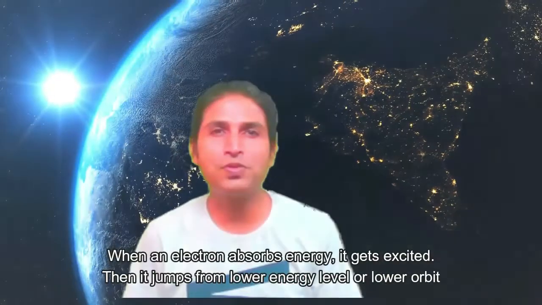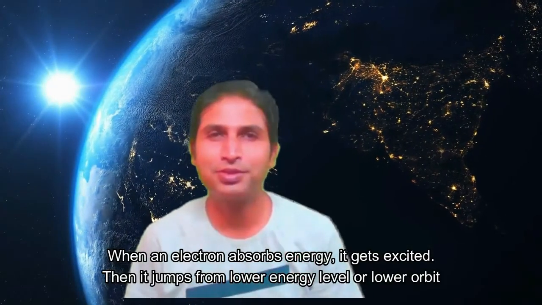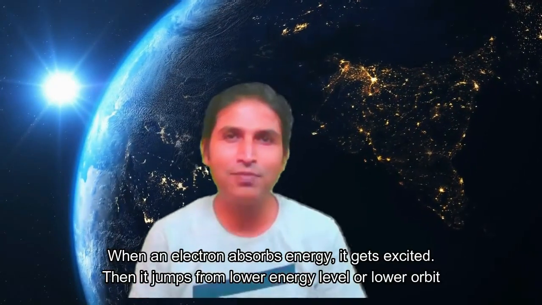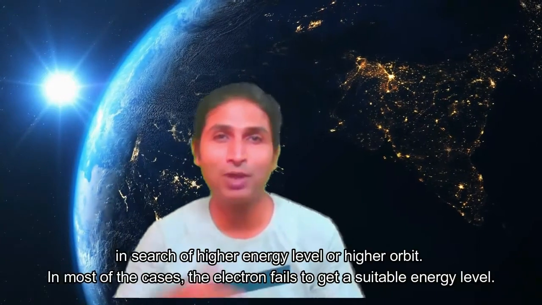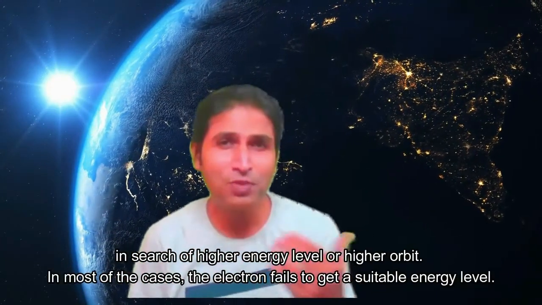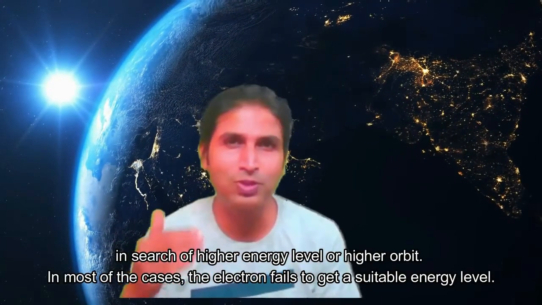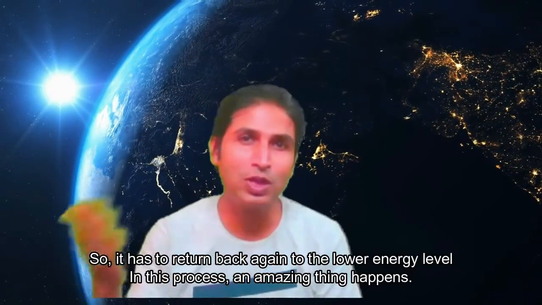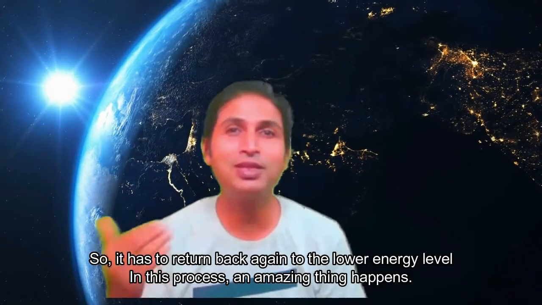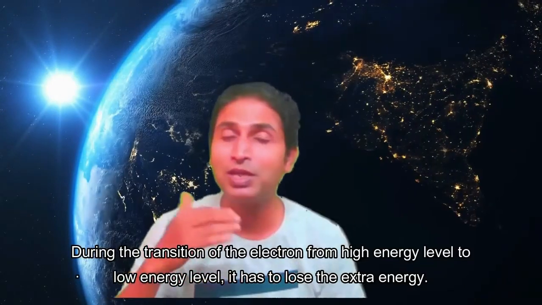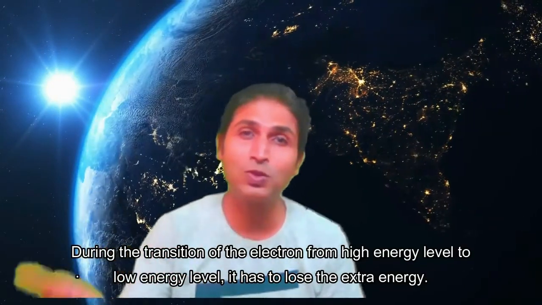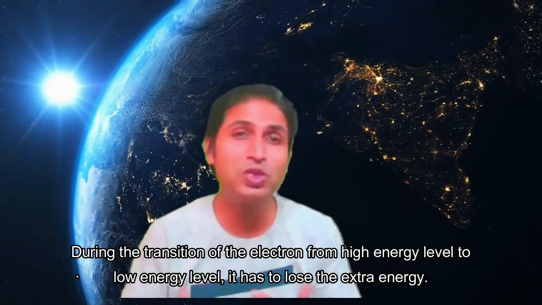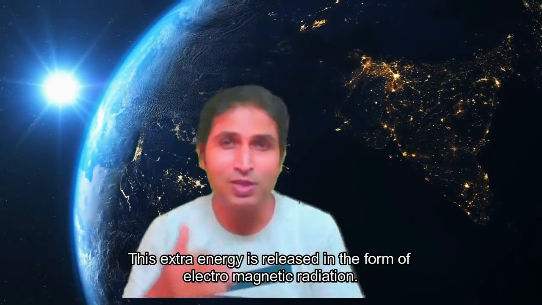When an electron absorbs energy, it gets excited. Then it jumps from a lower energy level or lower orbit in search of a higher energy level. In most cases, the electron fails to get a suitable energy level, so it has to return again to the lower energy level. In this process, an amazing thing happens. During the transition of the electron from a high energy level to a low energy level, it has to lose the extra energy. This extra energy is released in the form of electromagnetic waves.